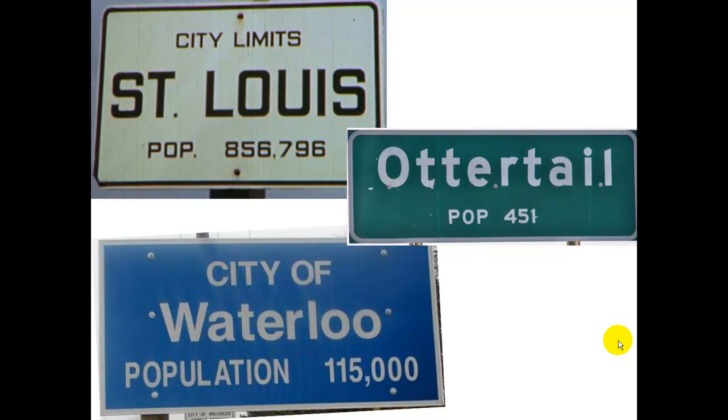St. Louis shows a population of 856,796. What this implies, as you can see here, is that we know the population of St. Louis, the city of St. Louis, to a precision of plus or minus 1 person. And that's out of a total population of 856,000. Not so far removed from a million people. So that's a striking claim to make.